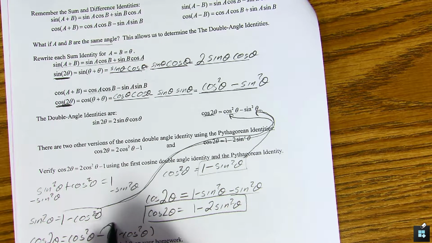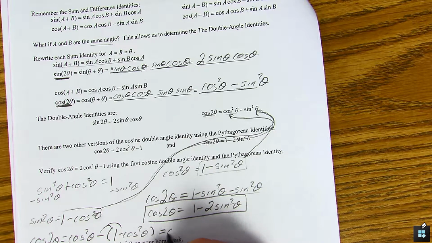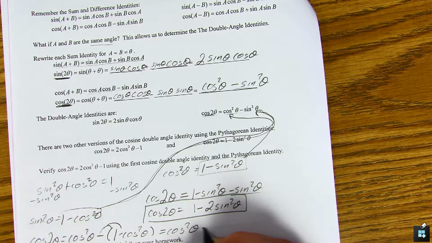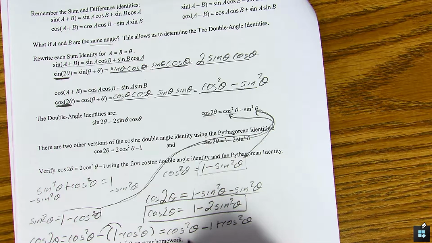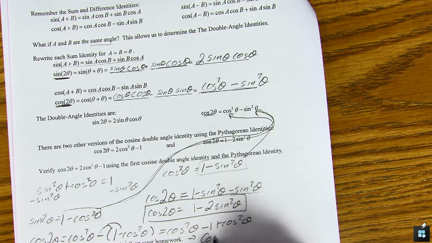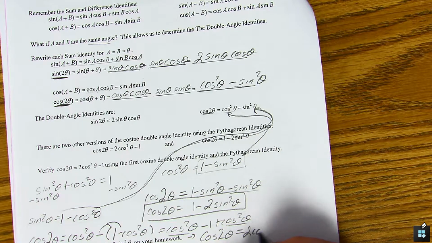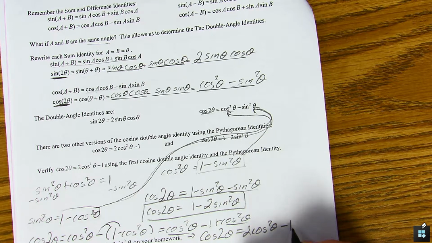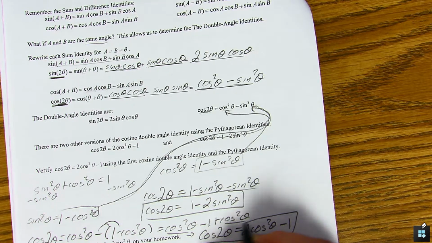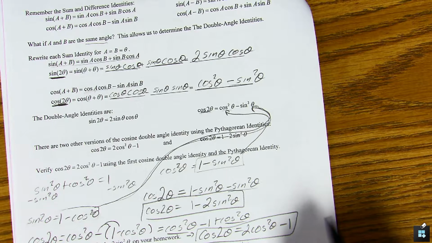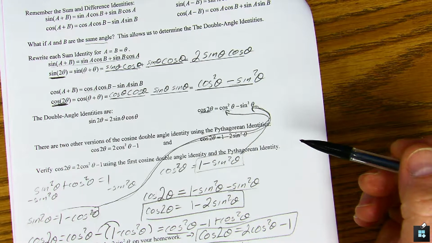Distributing the negative, that equals cosine squared theta minus 1 plus cosine squared theta, which therefore follows that cosine of 2 theta will equal 2 cosine squared theta minus 1. And that is our third version of the double angle identity for cosine of 2 theta.